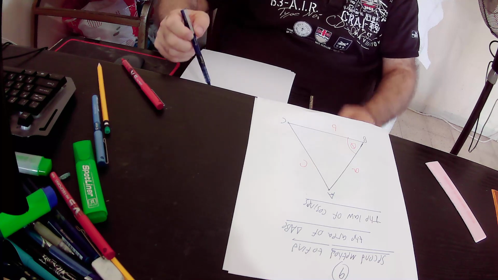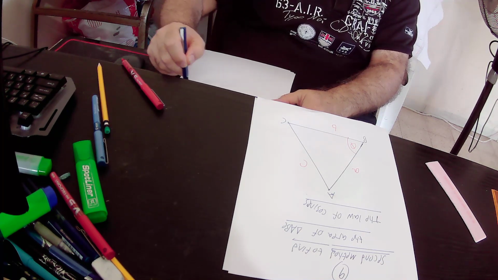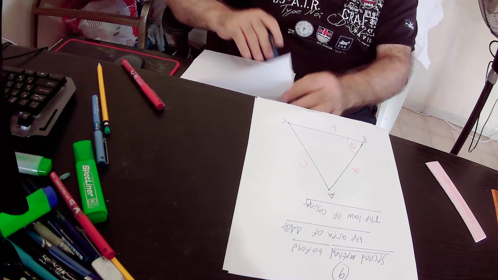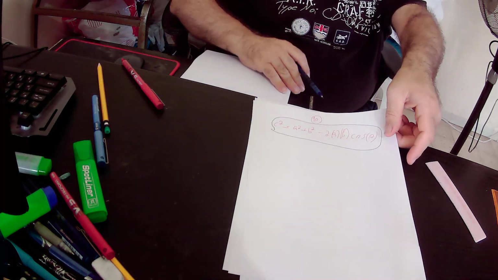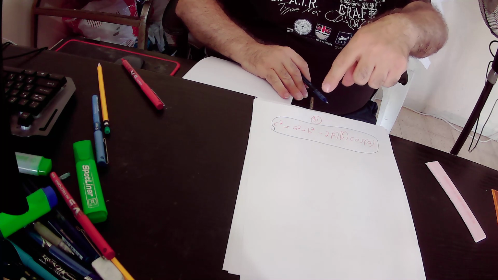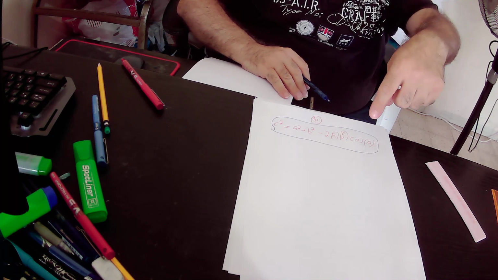And it is valid in any triangle. Again, according to the law of cosines, the following formula is valid in any triangle: C squared equals A squared plus B squared minus 2AB cosine theta.